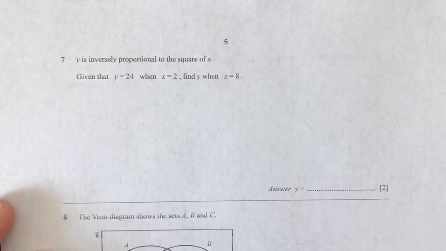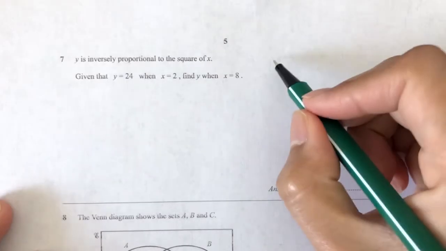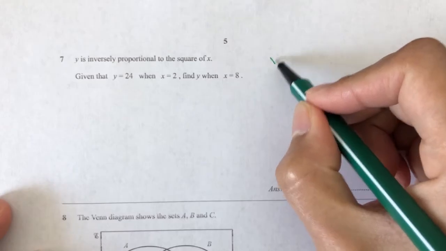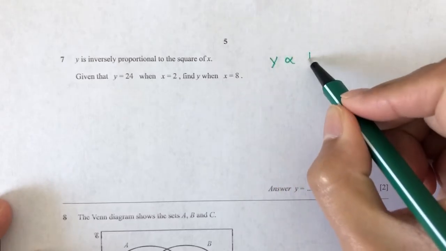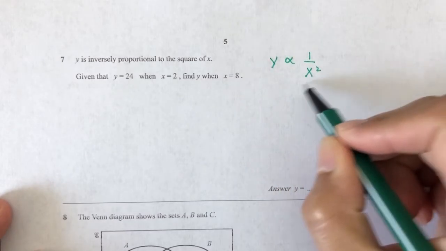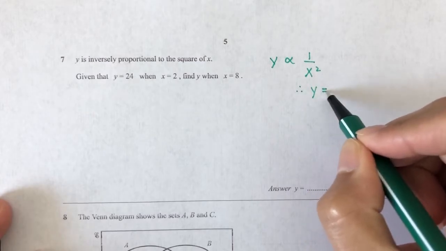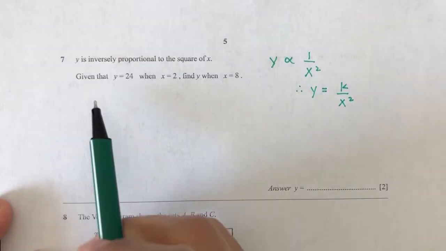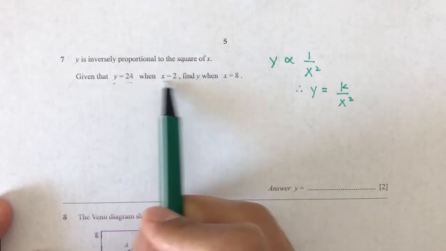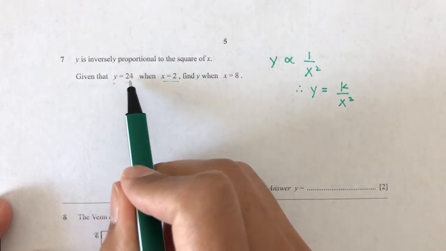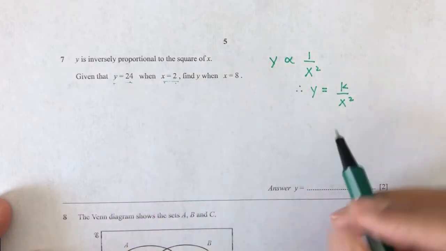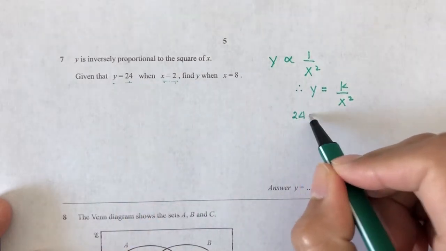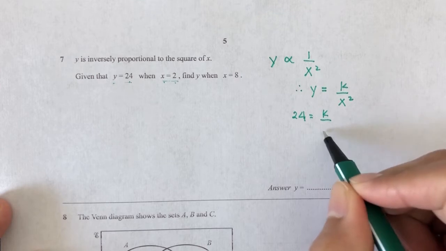Question number 7. y is inversely proportional to the square of x. So this gives us this equation. y is inversely proportional to the square of x, which means y is equal to k divided by x squared. Okay, so now we have to use this information to find the value of k. So when y equals 24, x equals 2. So 24 equals k divided by 2 squared.